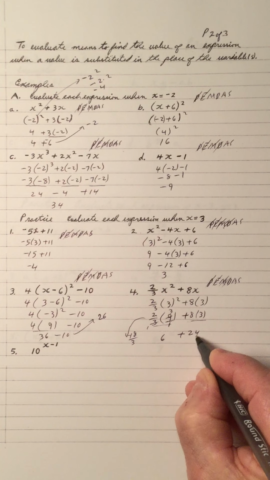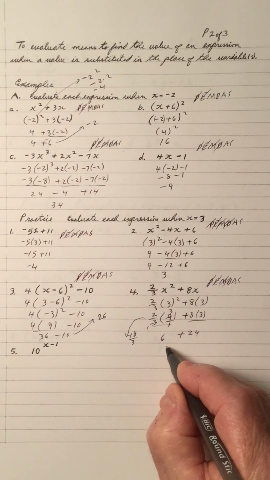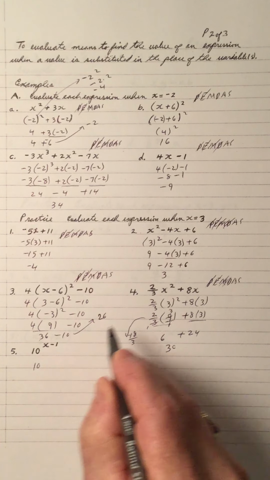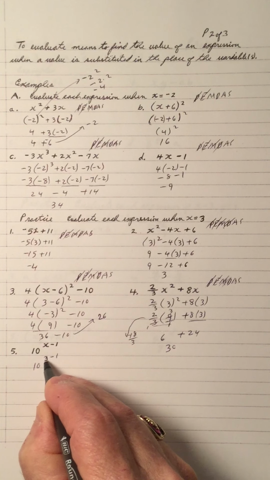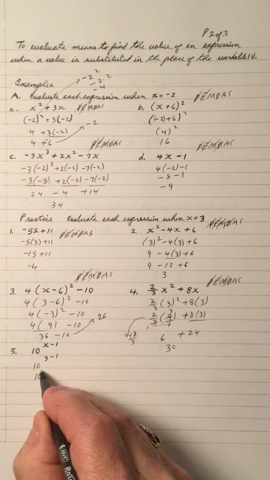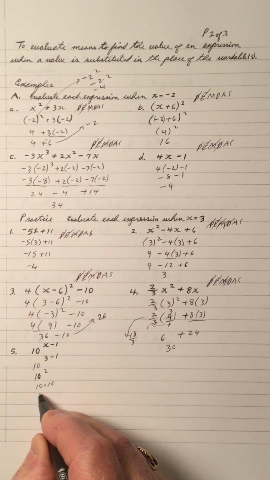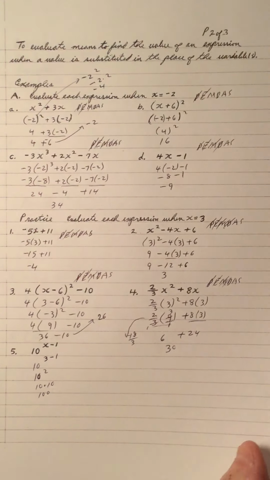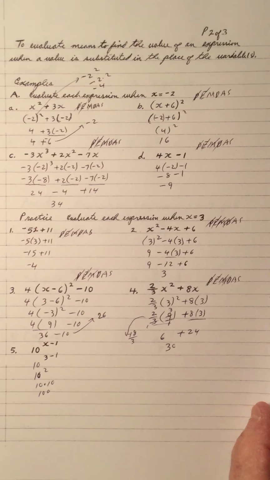3/8 is 24, and the multiplication division is done, left to right. Now I add, so that's 30. Done. And number 5, I have to put 3 in the place of x. So there's the 3 minus the 1. I could put a bracket around that, but really won't help. I work out the exponent because it's up here, so that's a 2. And 10 squared is 10 times 10. 10 times 10 is 100. I just thought I might do a little one a little bit different, that's all. So you substitute the number in the place of the variable, and then do your PEMDAS.